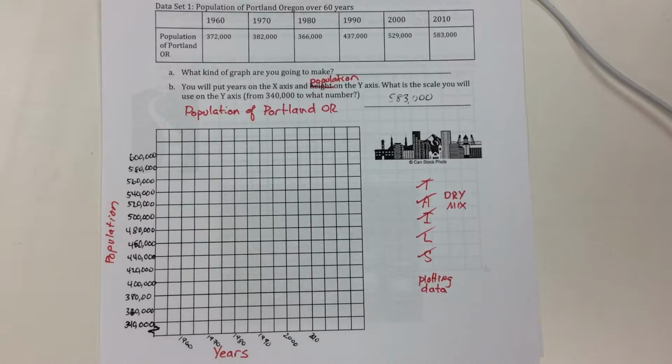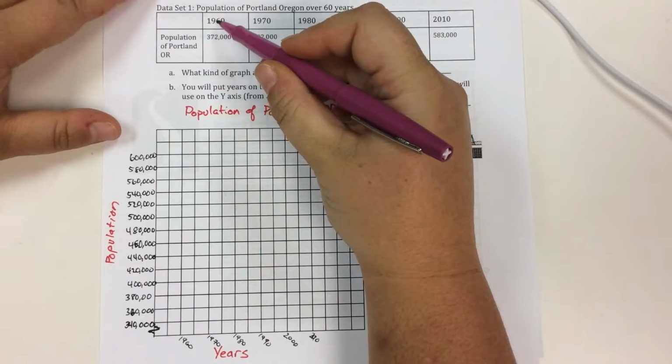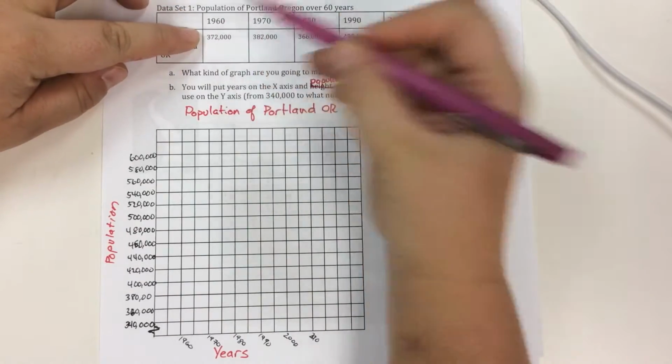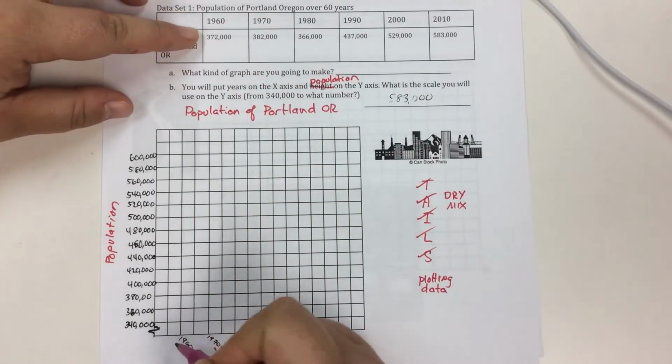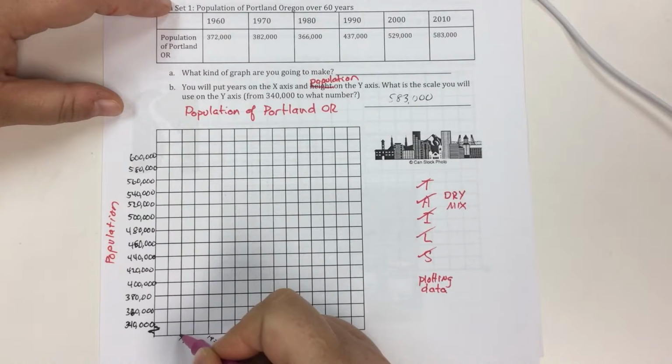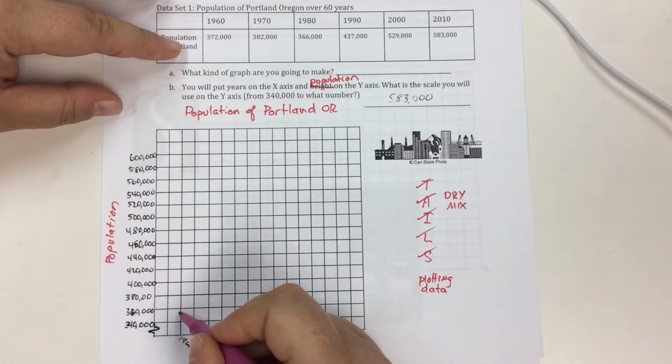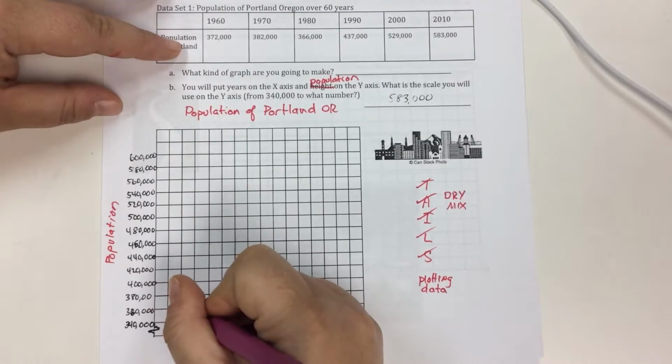For this, we need to be very careful and very thoughtful to make sure that all of our data gets put where it belongs on the graph. So our first data point is over to 1960 up to 372,000. Over to 1960 up to 372. 360, 380. So halfway is going to be 70.